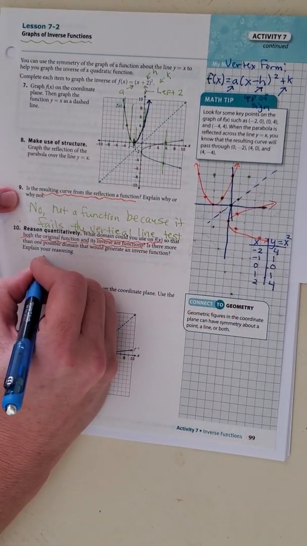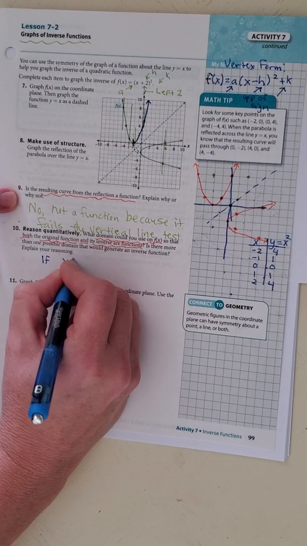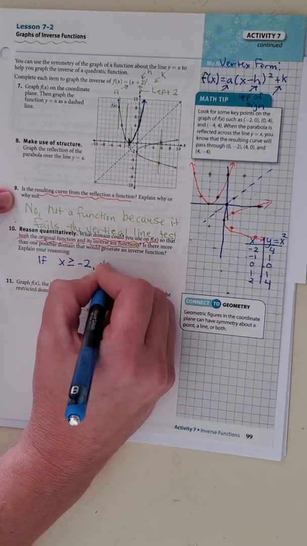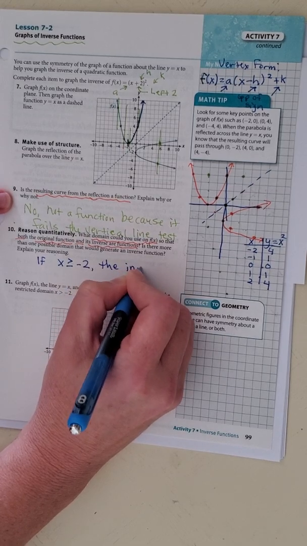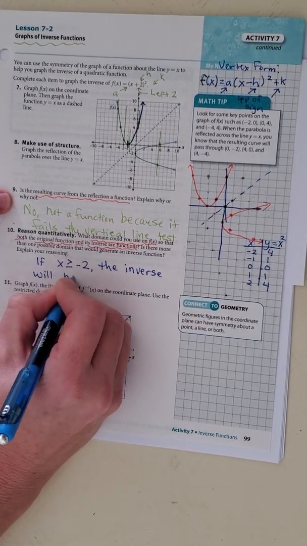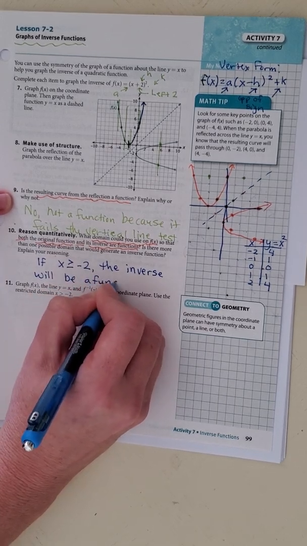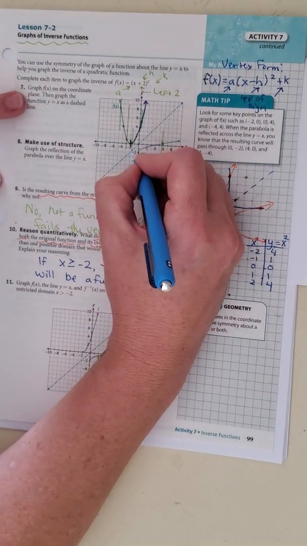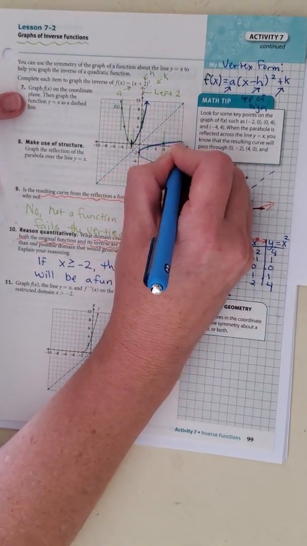So yes, if x is greater than or equal to negative 2, the inverse will be a function. Similarly, because when we reflect it, we would only get this portion of the graph.